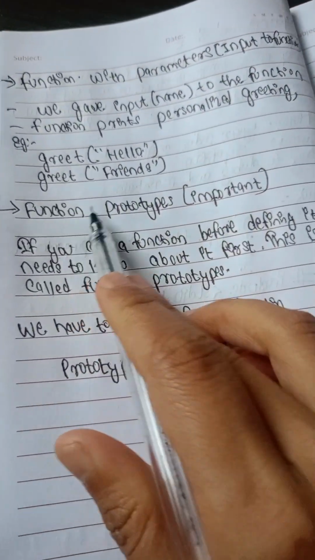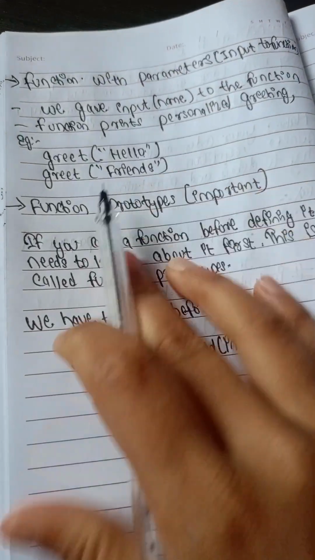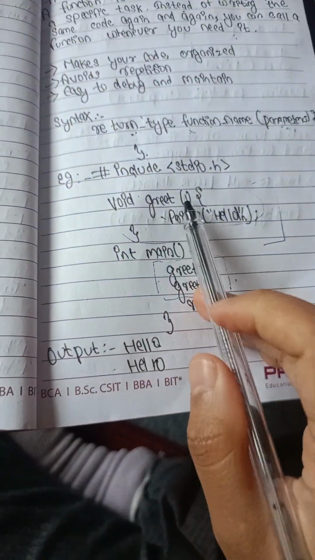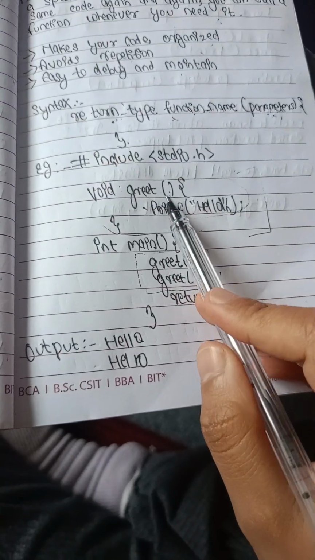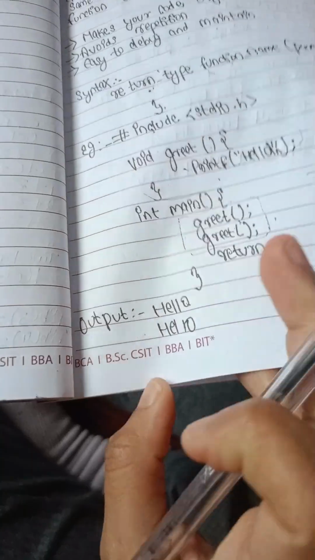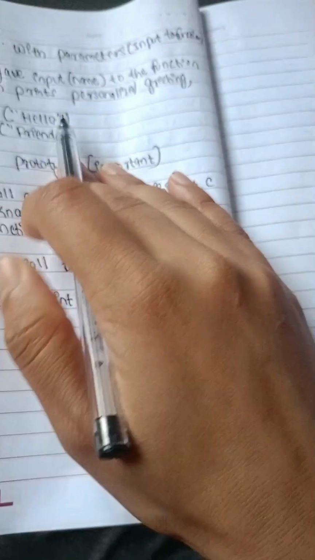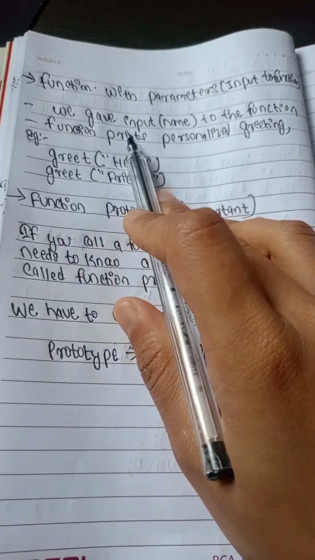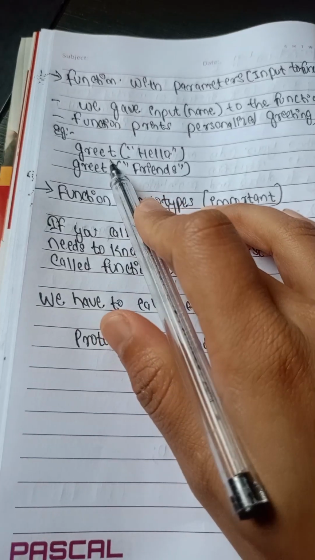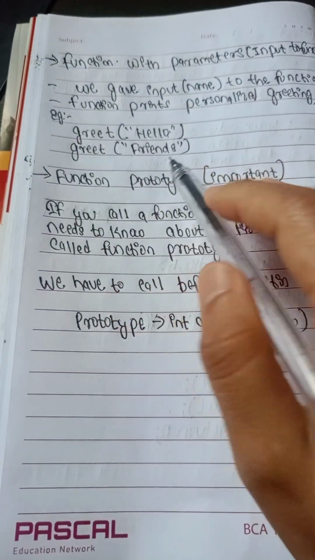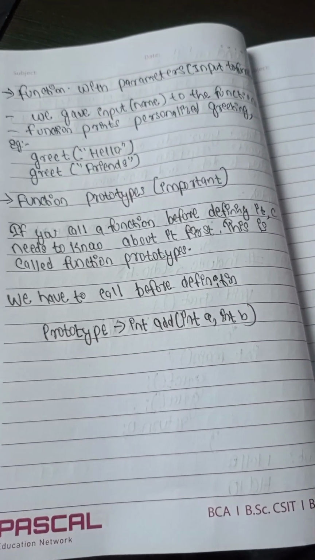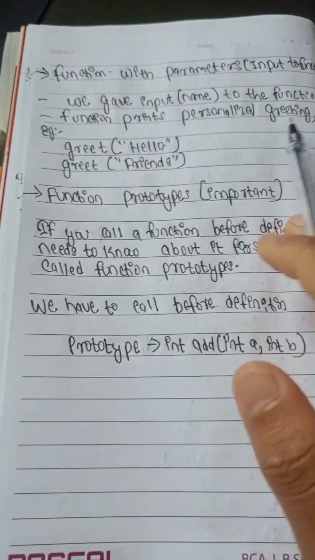So here, what is the difference between functions with parameters and functions with no parameter? Functions without parameters means we don't have any parameter and we are only creating this one without personalizing anything. But function with parameter means we are going to personalize our greeting as well. So by greet hello friends, this is how we use functions with parameters.